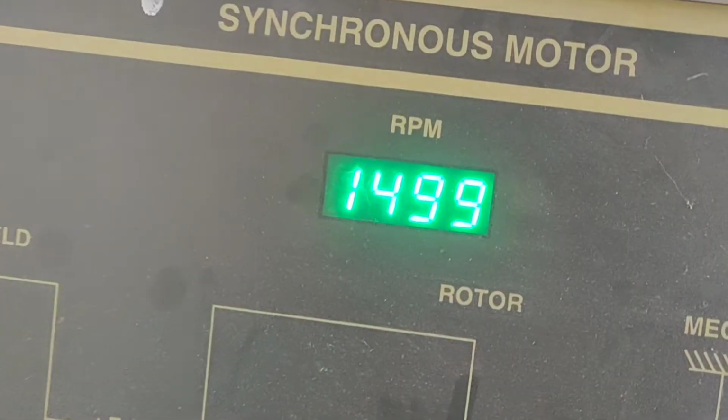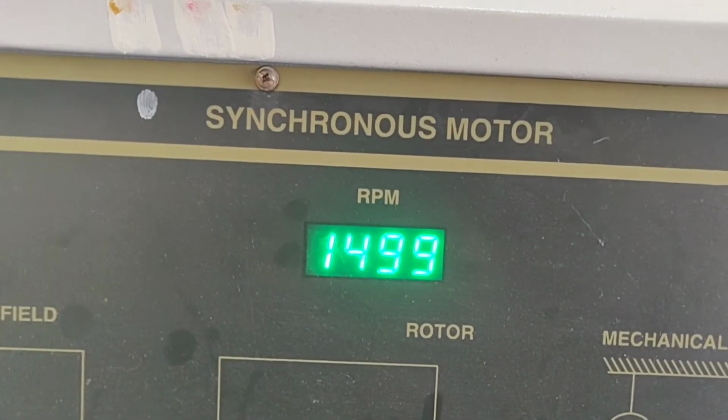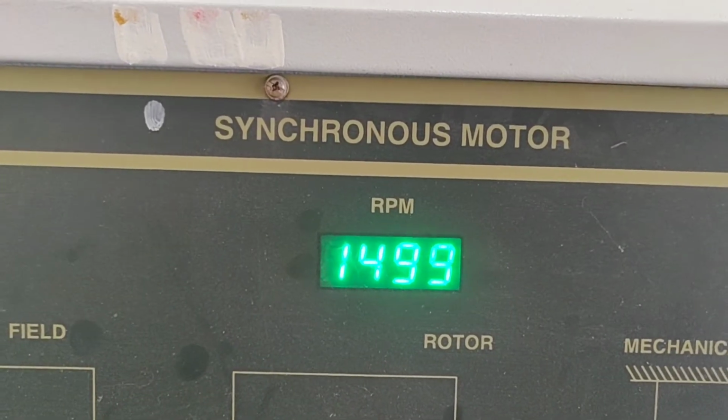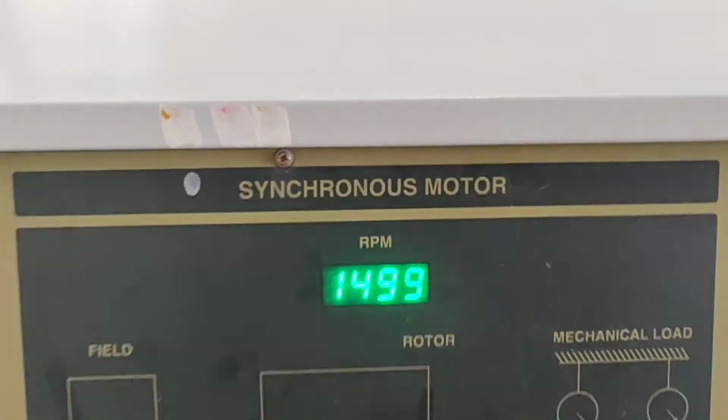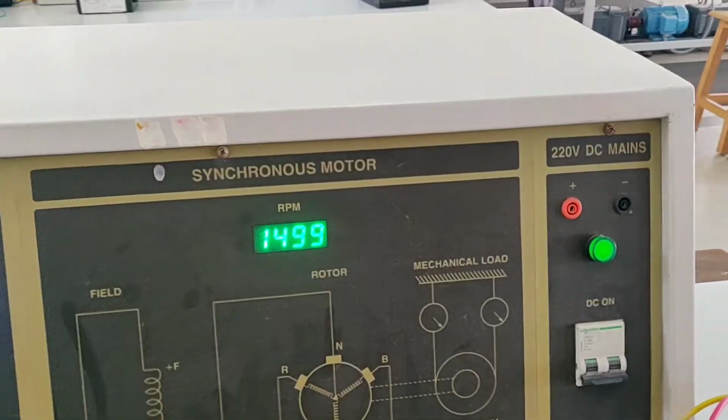Look at the speed, it is around 1499 RPM. Okay, there is a small error in the RPM meter also. You will be getting less than 1500. That's what you have to understand.